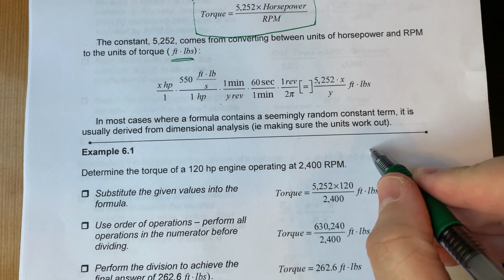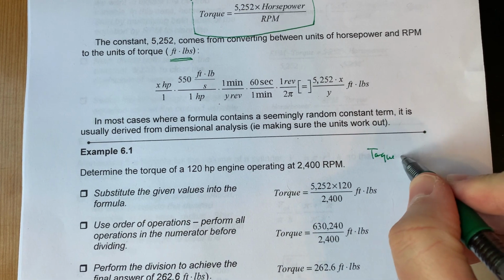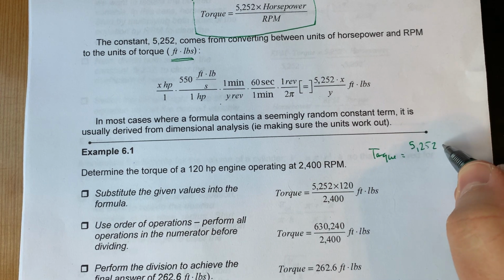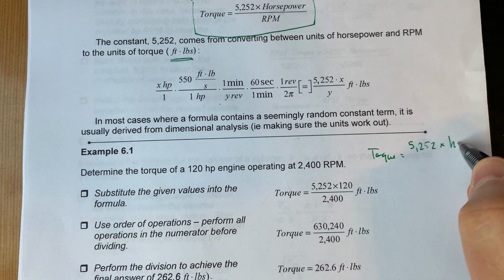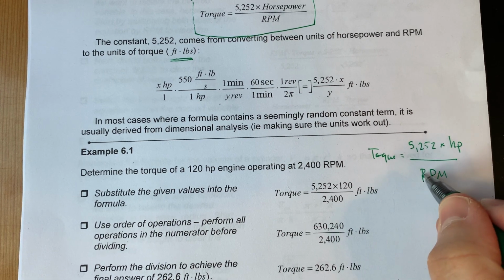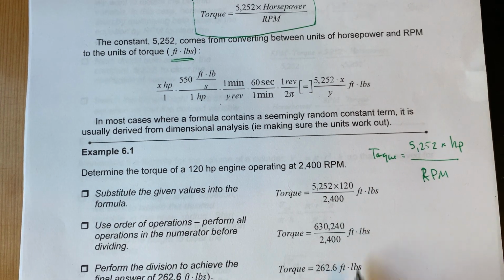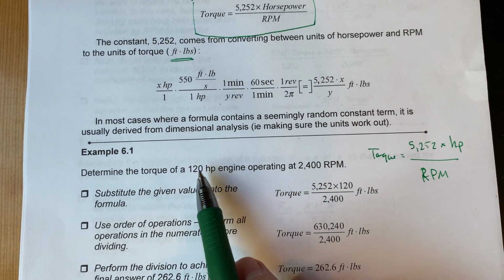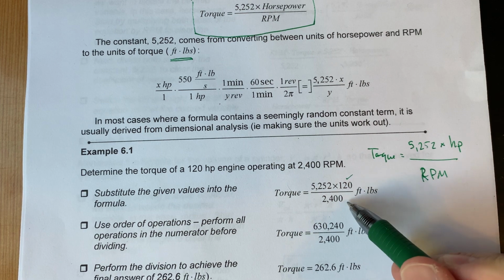So this is it, right? So my torque, I'll kind of rewrite it here. 5252 times horsepower over the RPMs. So if all I'm doing is subbing these values in, 2400 for the RPMs is on the bottom, 120 for the horsepower is up top.